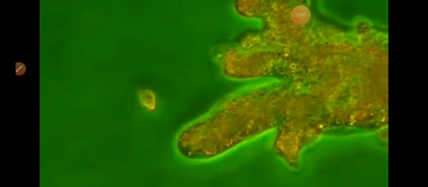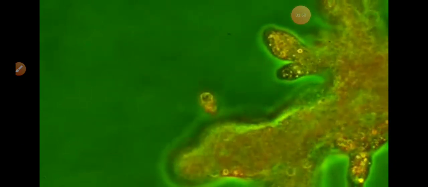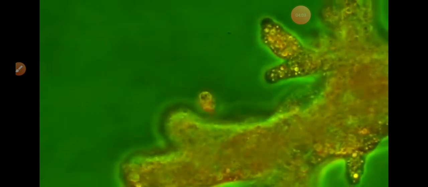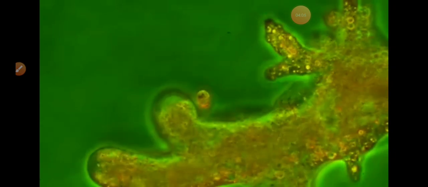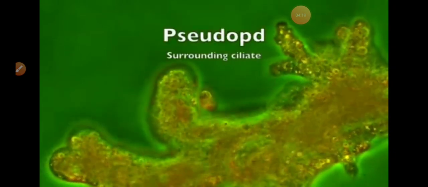See how the pseudopodia have been extended, and they are going to engulf this food particle. This food particle is a living organism, maybe some kind of larva, or some other organism, maybe a paramecium.